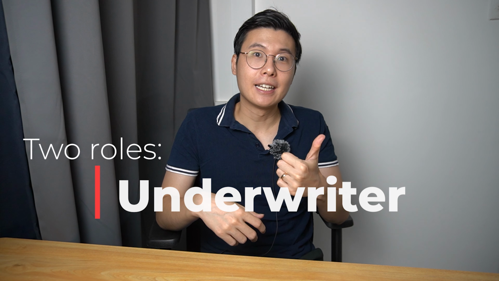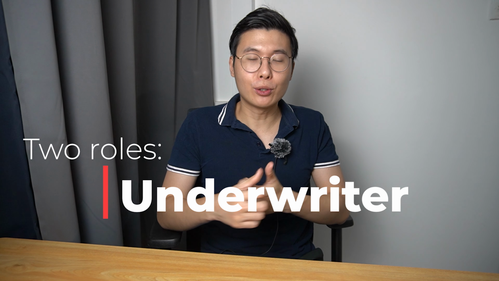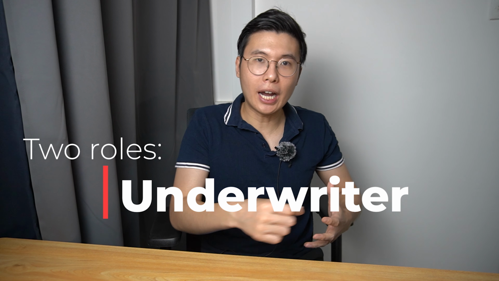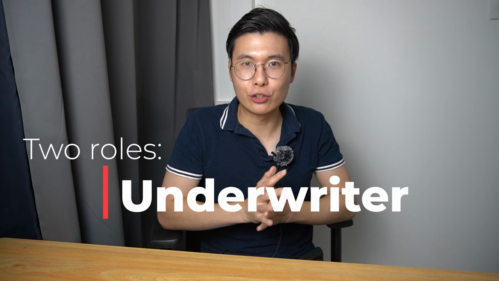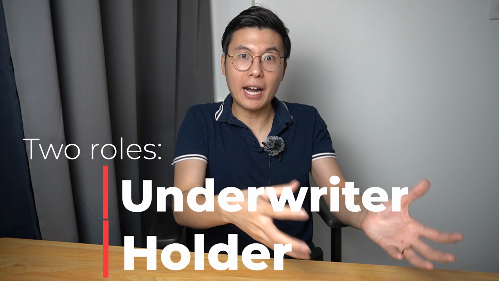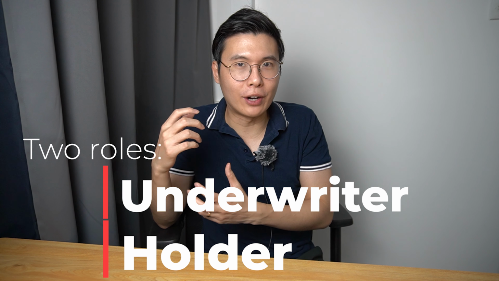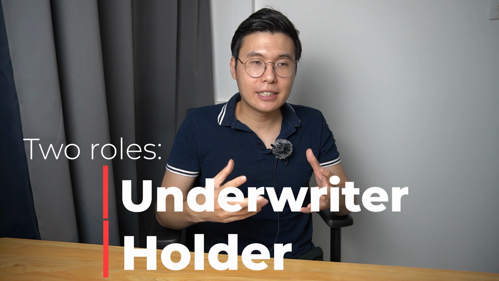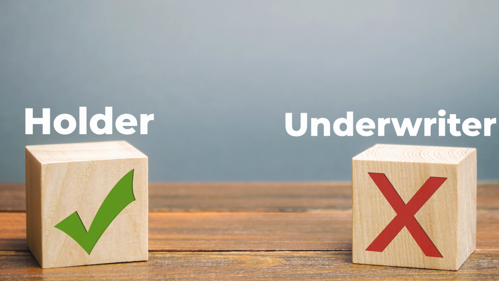Okay, so there's two roles you need to understand. The first is the underwriter. So options fundamentally is a contract, right? So the underwriter is someone who underwrites and honors the contract. And then on the other hand, you have the holder. So someone who buys the rights, who holds on to the rights and can execute the rights at any time. So the underwriter has to honor the rights, while the holder has the right, so he can execute the right anytime. So holder has a choice, underwriter no choice. Get it? Okay, so that's the first thing you need to understand.